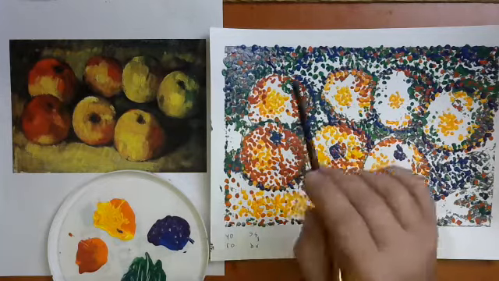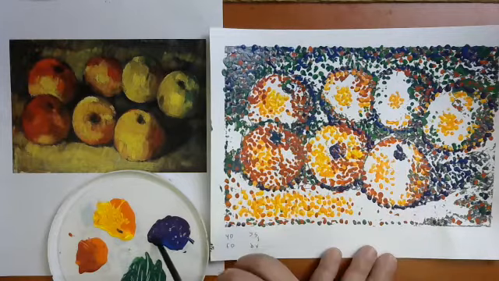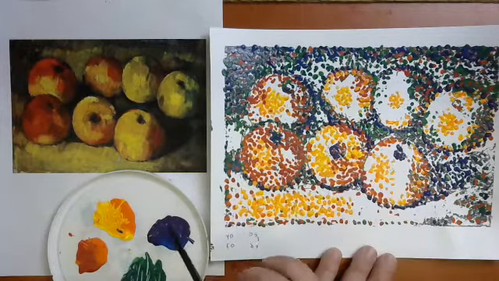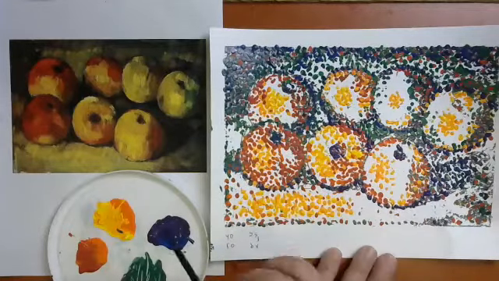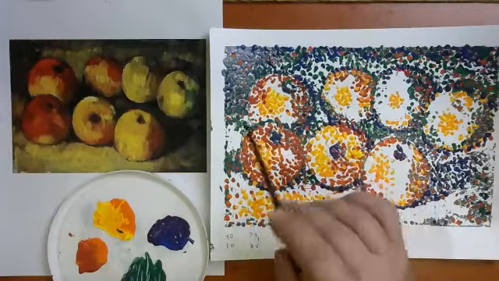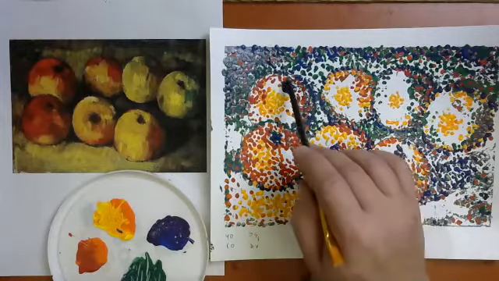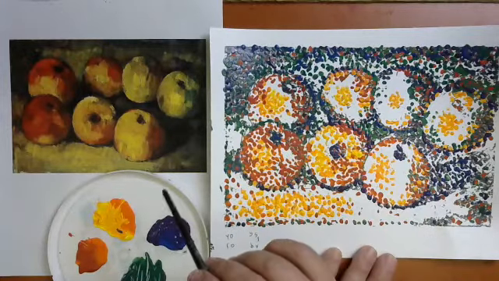And that's good, because we do need to have variety in the composition. If every apple was exactly the same shape, then the composition would not be interesting. So we need a little bit of variety in the composition so that each one is kind of interesting.